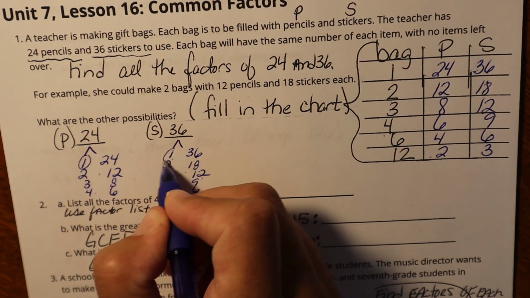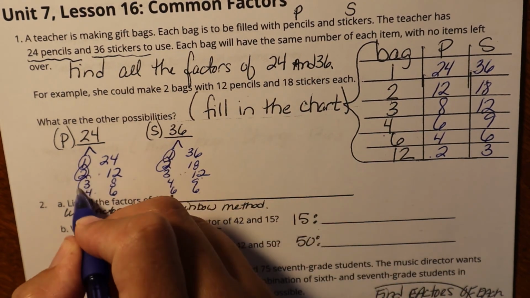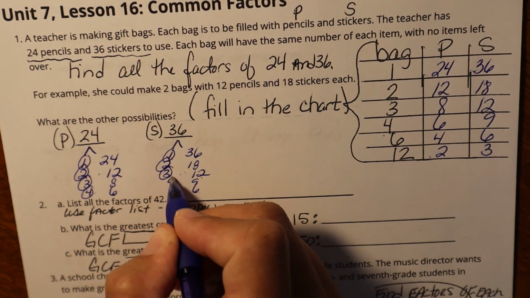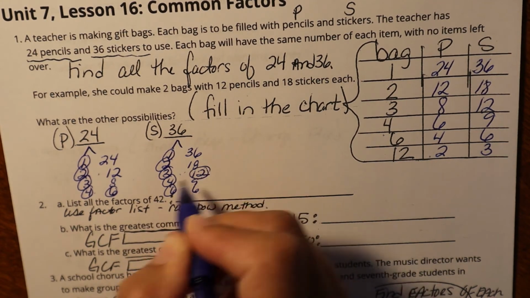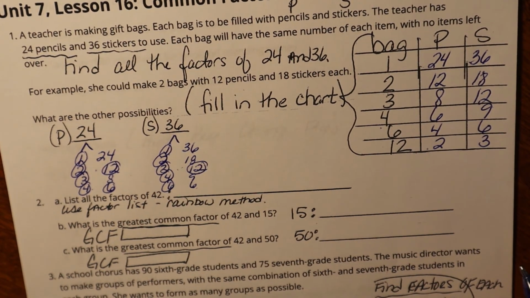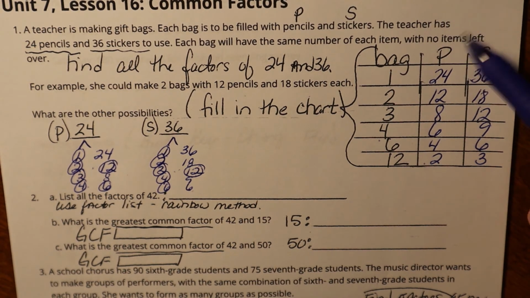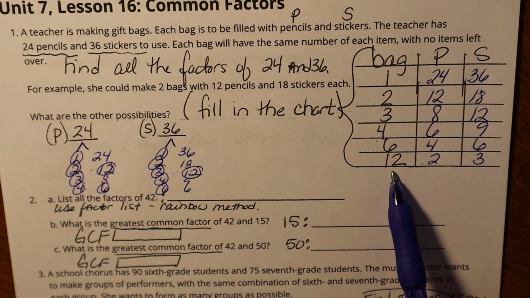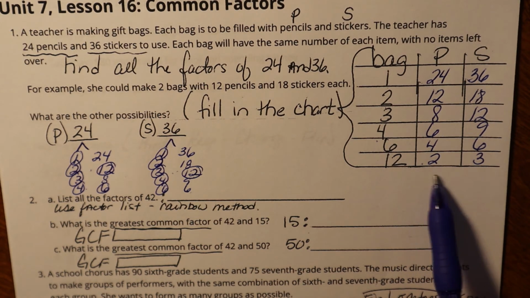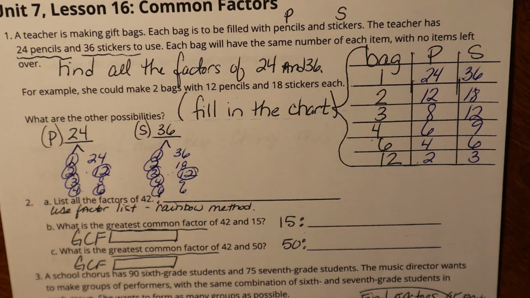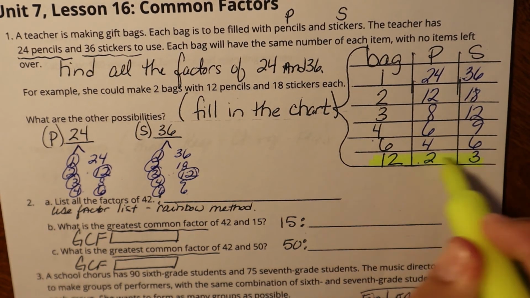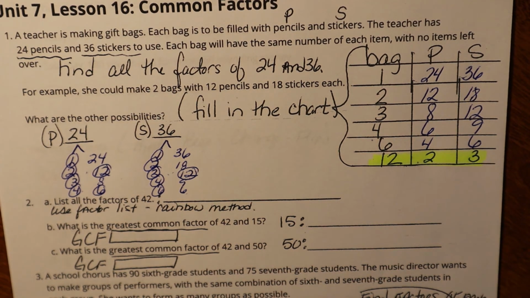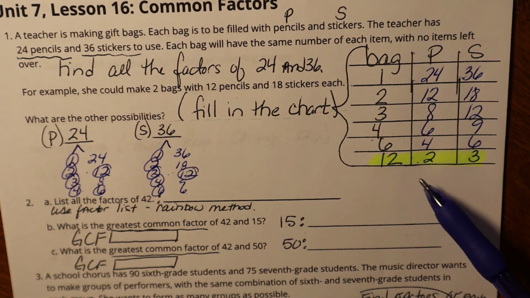They both shared a 1, a 2, a 3, a 4, a 6, and a 12. But that's all, so I have to stop there. So basically, if I wanted to have every bag have the same amount, I only have enough to make 12 bags, and each bag would get 2 pencils and 3 stickers. So if I've got more than 12 students in my class, I'm definitely going to have to go out and buy more pencils and more stickers, because I don't have enough to do more than 12 where it would be even for all the bags. And that's the solution for number 1.